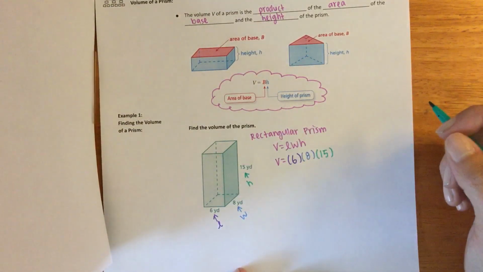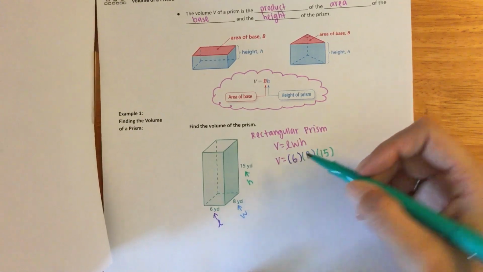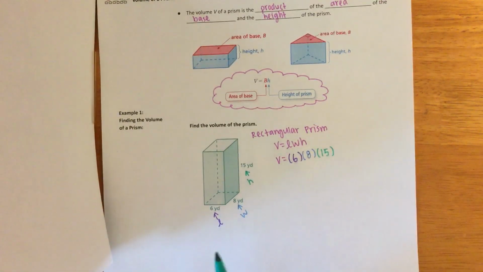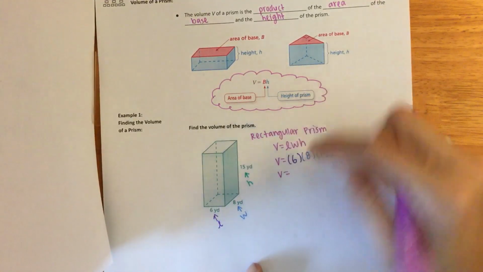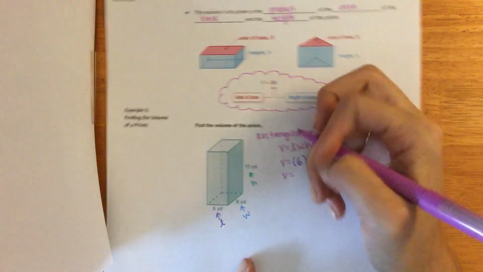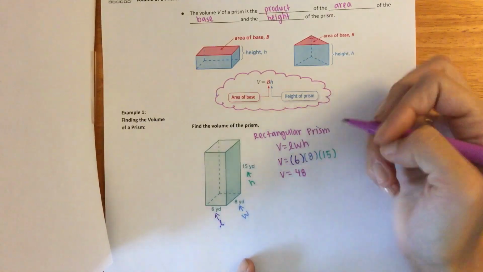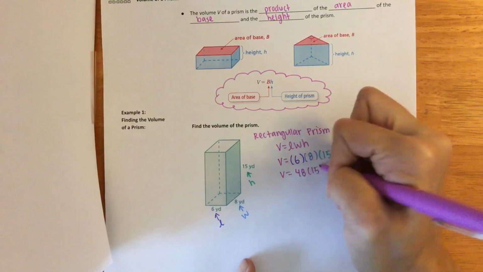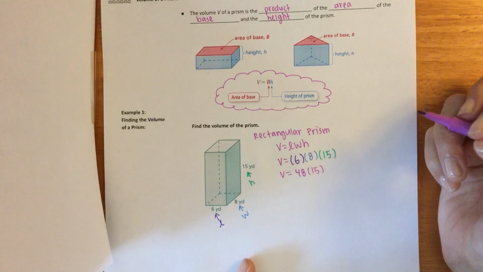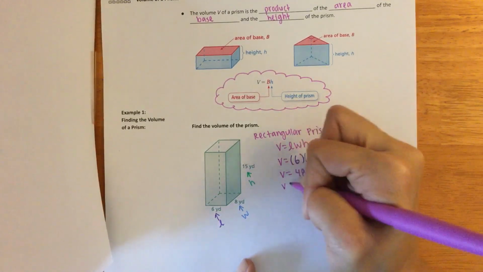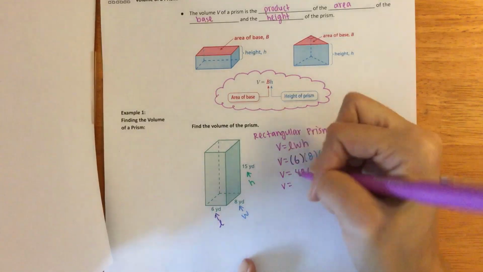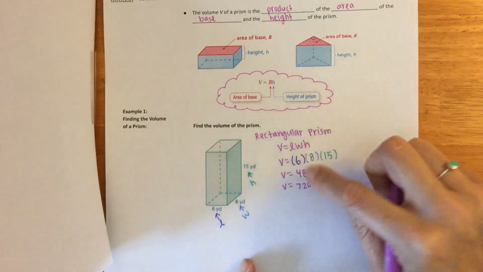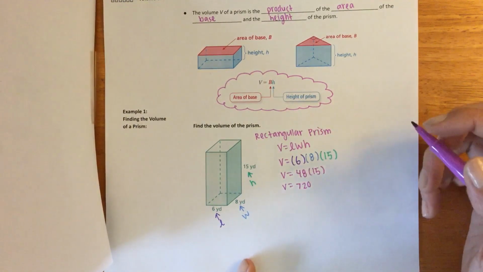So I'm just going to multiply that out. You don't have to do it in this specific order. This is just one way to do it. Just multiply straight across. I'm going to get volume equals 6 times 8, which is, hopefully you guys know, 48, and then multiply by 15 at the end. Again, you guys are at home right now, so you have the option of a calculator, or even if you were in class, I'd give you a calculator for this as well. This is going to be 720. 48 times 15 is 720.